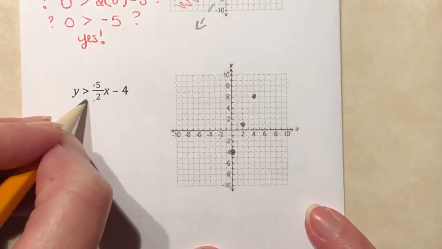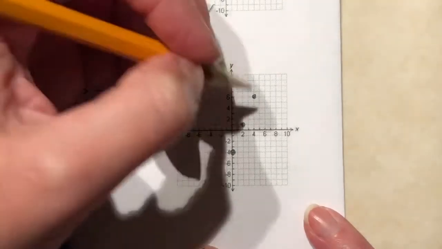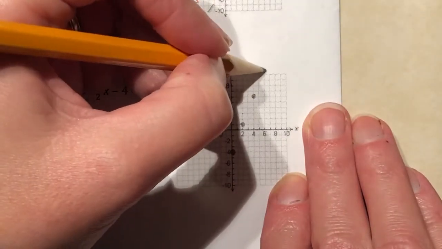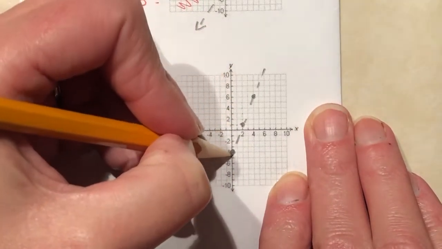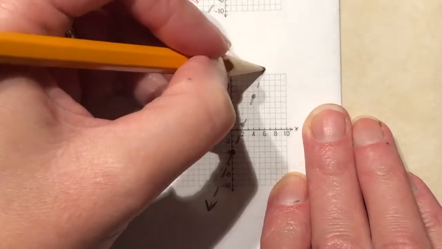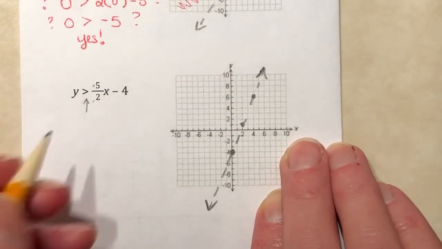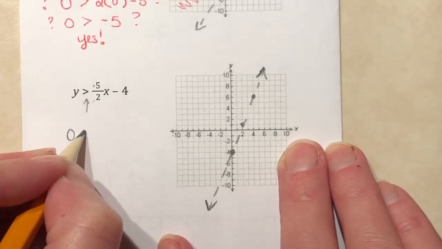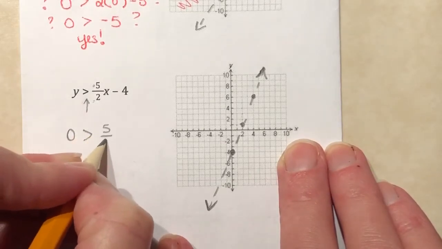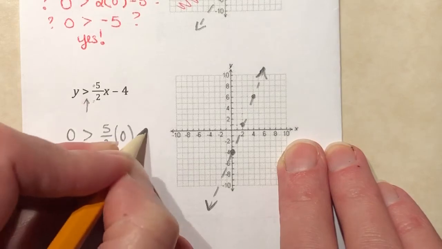And to connect these ones, I'm also going to use a dashed line. This line looks a lot like the one above it, but it's slightly different. Looks like it's a little more upright. And I need to know, is 0 greater than 5 over 2 times 0 minus 4?